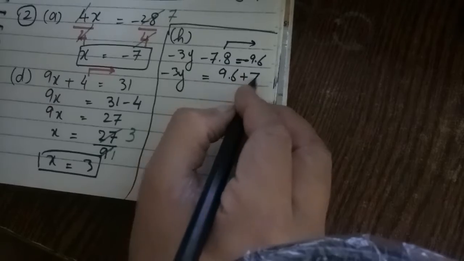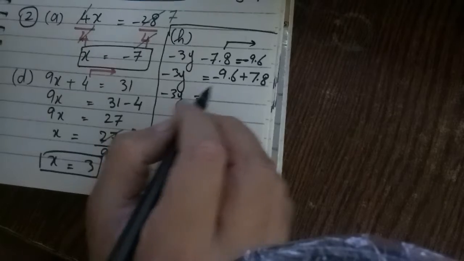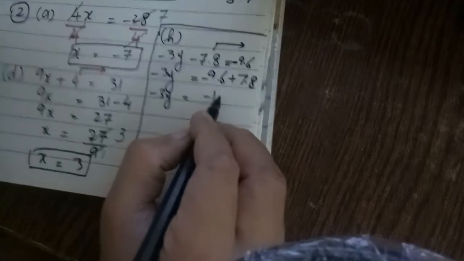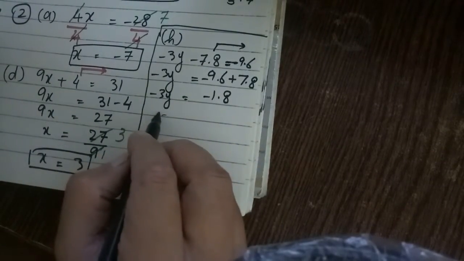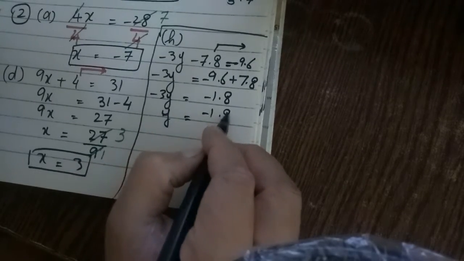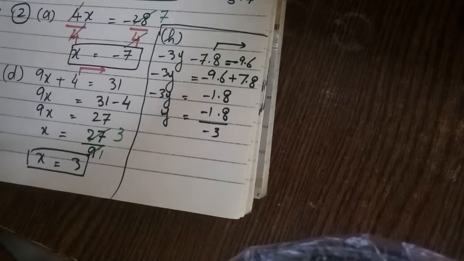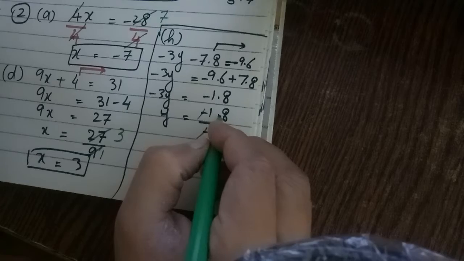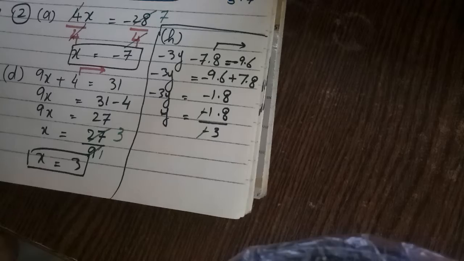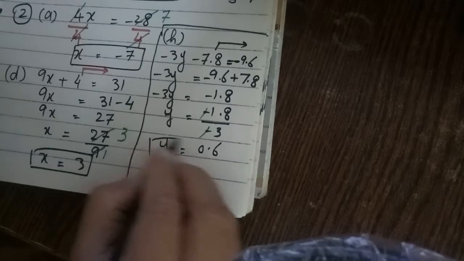So minus 9.6 plus 7.8, opposite signs, subtraction, so we get minus 1.8. So y will be equal to minus 1.8 divided by minus 3. So negative and negative cancelled. So 1.8 over 3 gives you 0.6. y will be equal to 0.6.